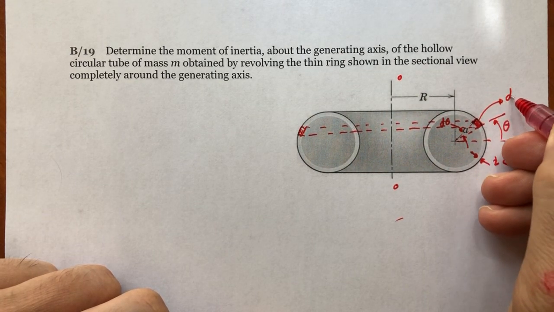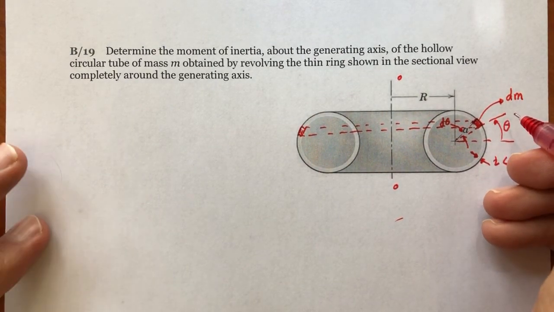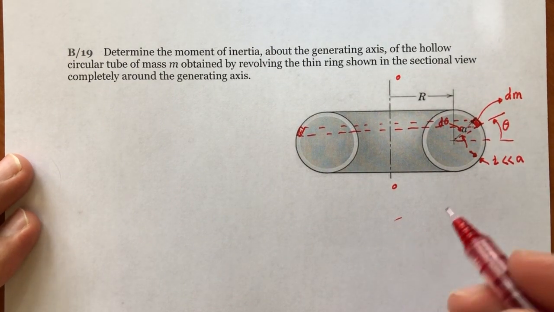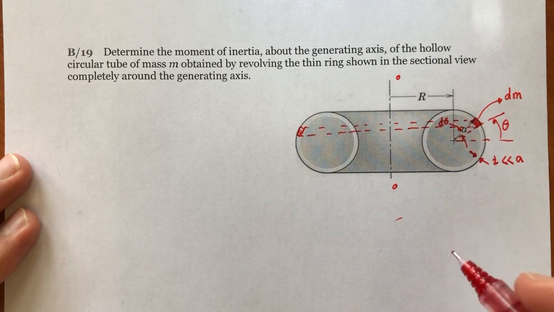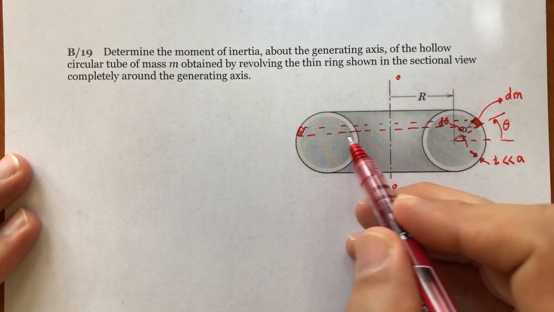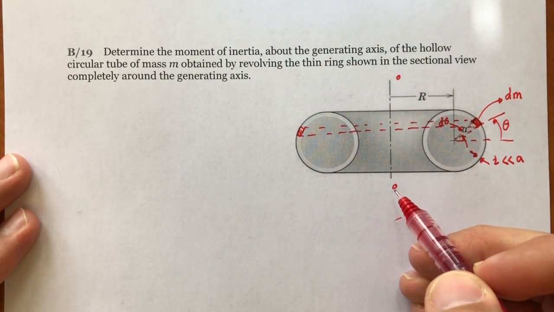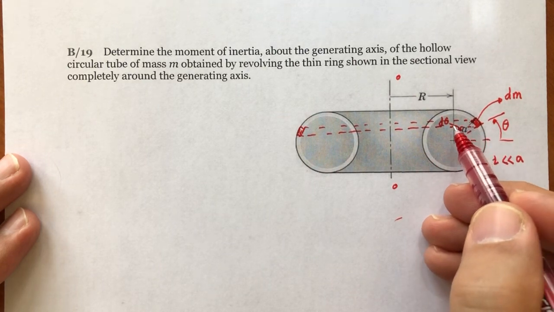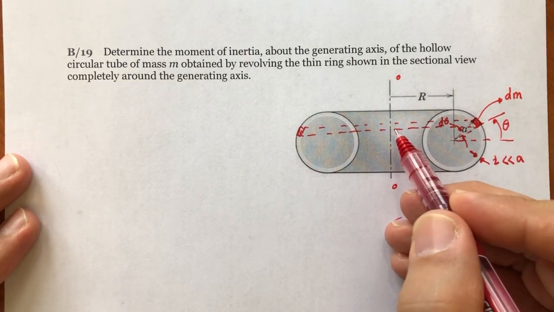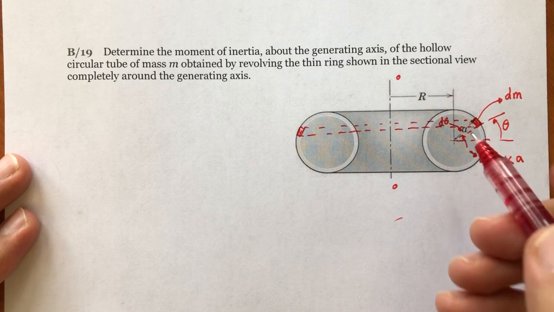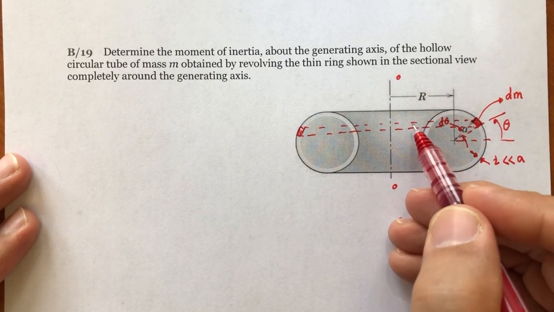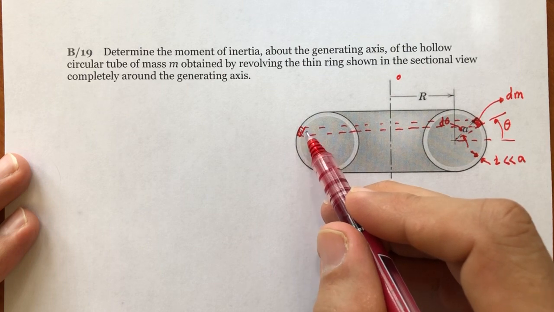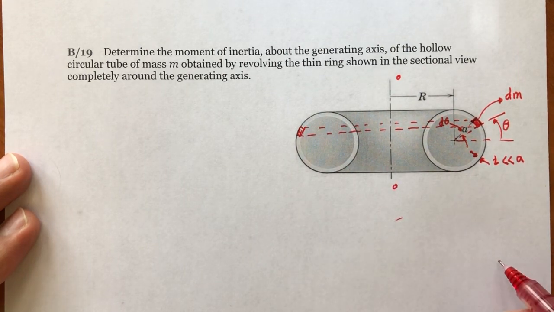So the mass of the element is dm, and for a ring, the mass moment of inertia about its axis is equal to the mass of the ring times the radius squared. Why? Let me show it here.